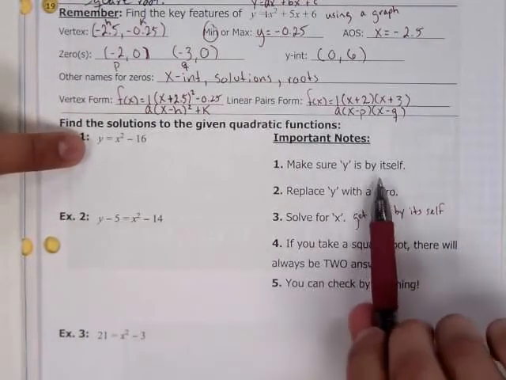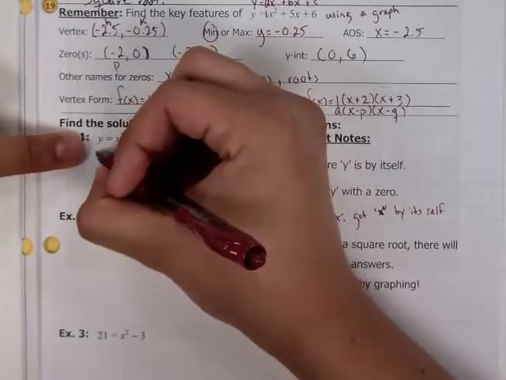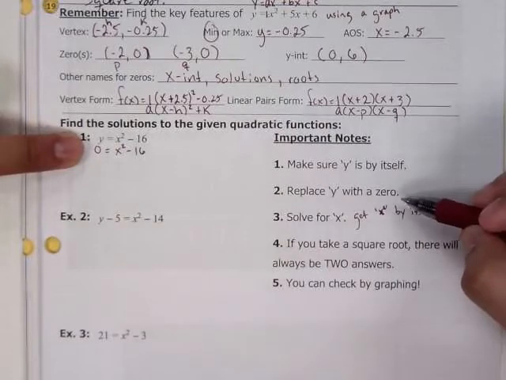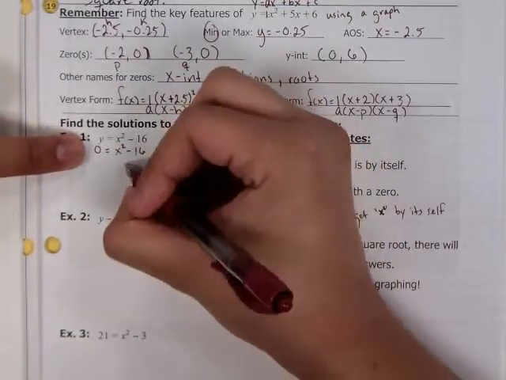Starting with step 1. Step 1's already done for us. Now we're going to replace it with a 0. 0 is equal to x squared minus 16. That was step 2. Step 3 is to get x squared by itself. To get x squared by itself, I'm going to add 16 to the other side.